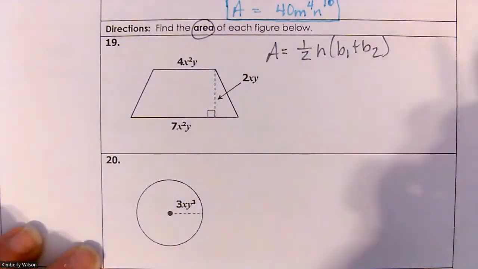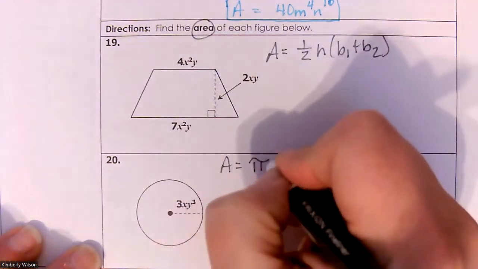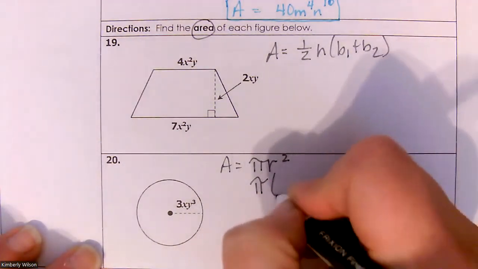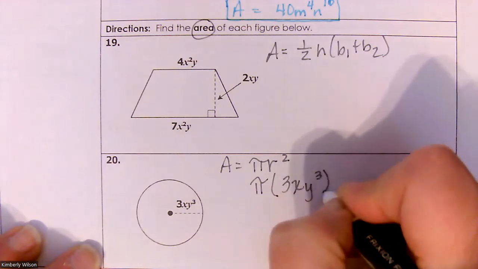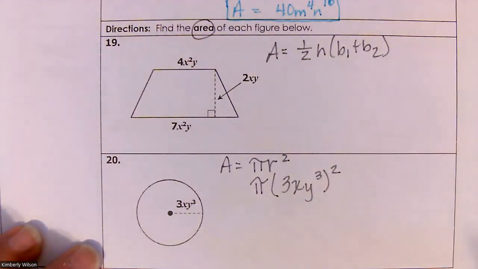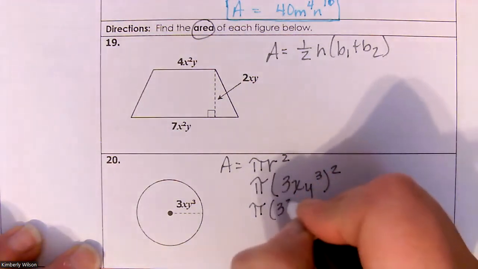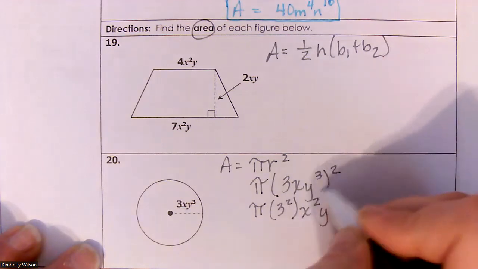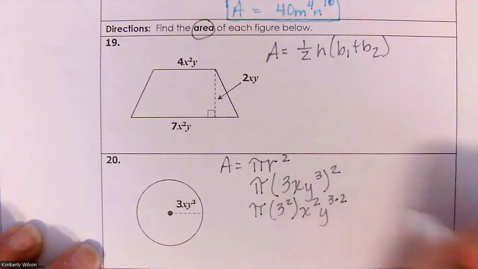Now let's move on to the circle. So the circle for this, the formula is pi r squared. So that means I have pi times 3xy to the 3rd squared. Okay, so that means I'm going to have pi times 3 squared x squared y to the 3 times 2.